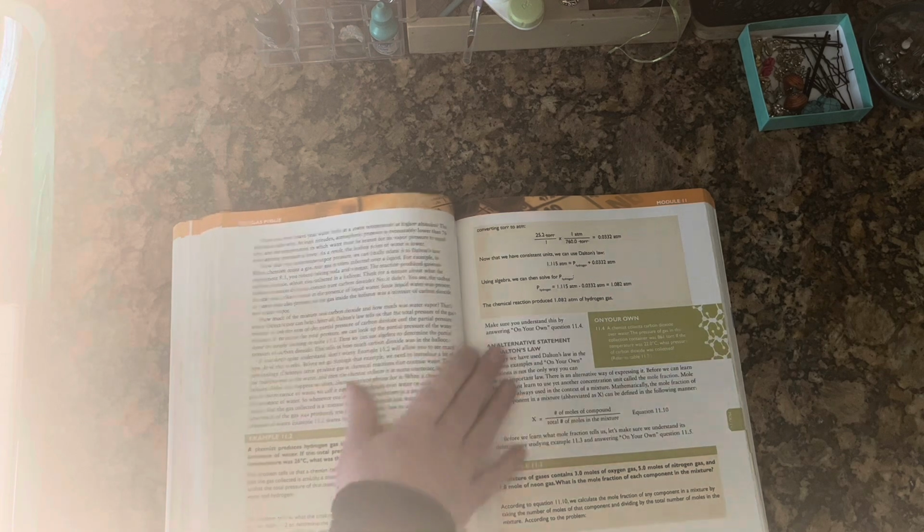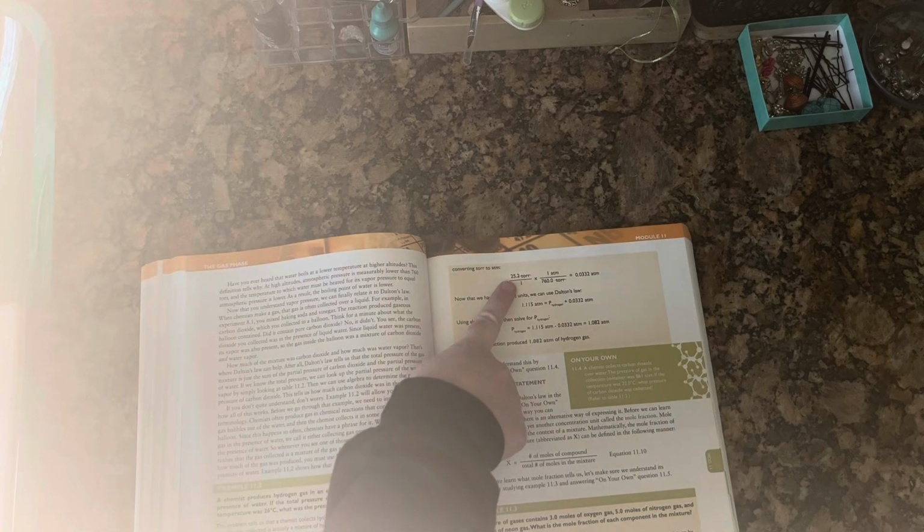So remember, 1 atm equals 760.0 torr, right? So I can convert my 25.2 torr to atm. So I'm going to have 1.115 atm equals my P hydrogen, which I don't know yet. And then over here, they go ahead and convert that for you. 25.2 torr, and then you multiply it by 1 over 760 torr. They cancel out, and you get your atm, which is 0.0332 atm.